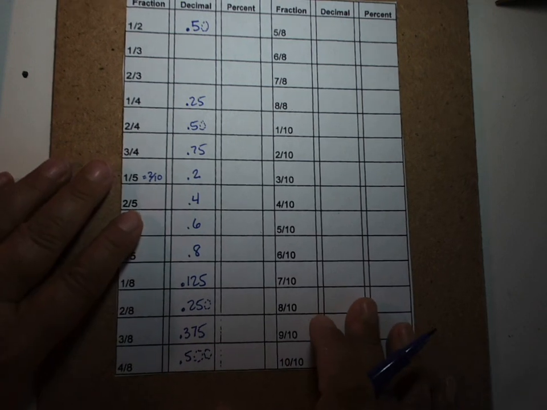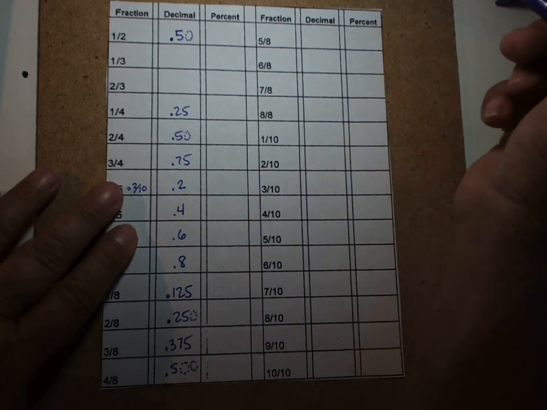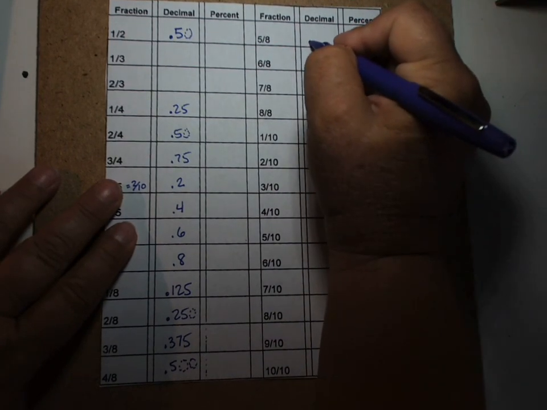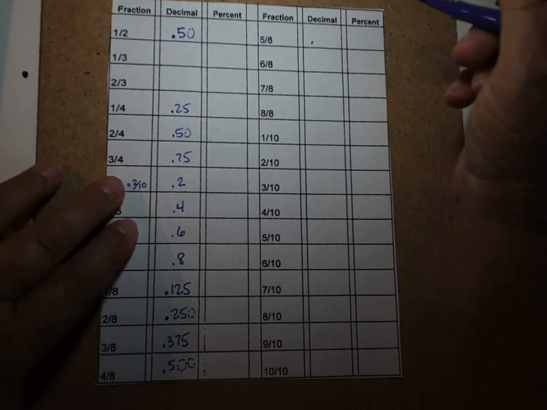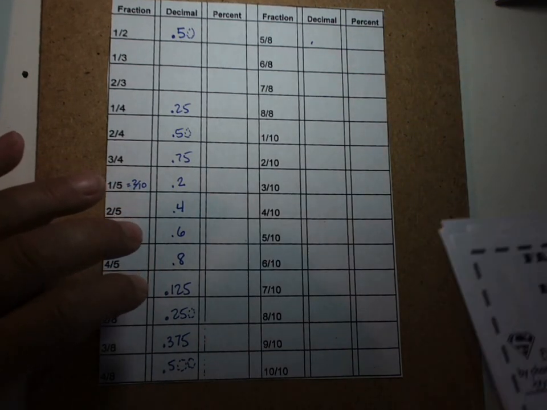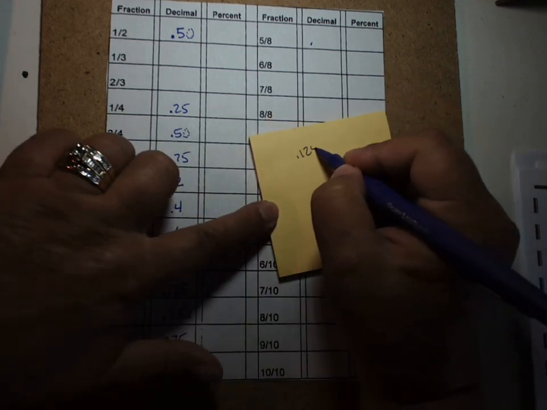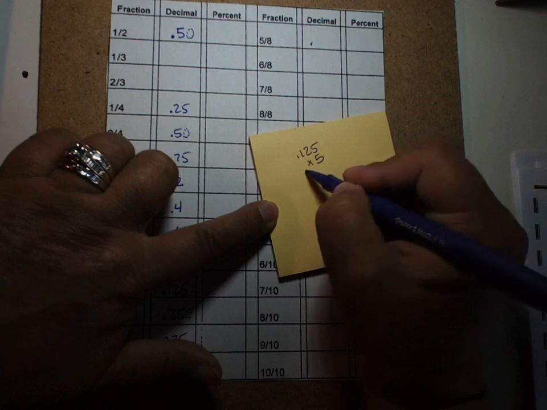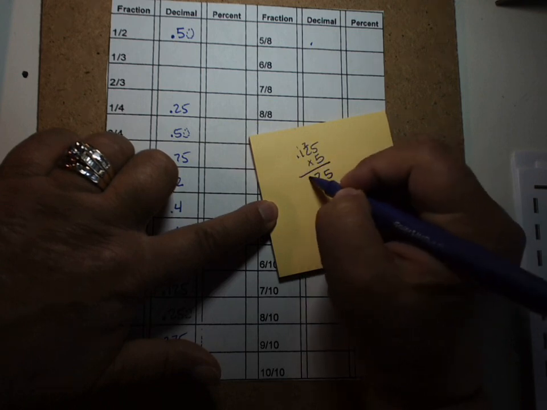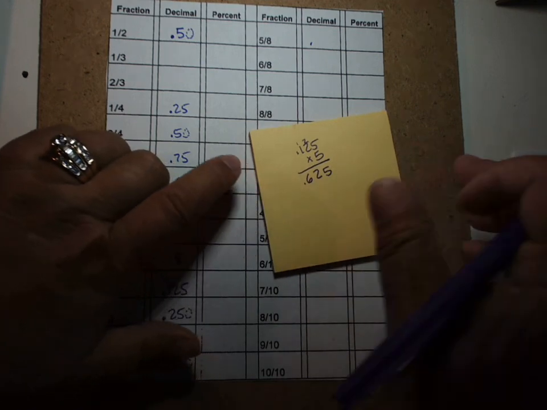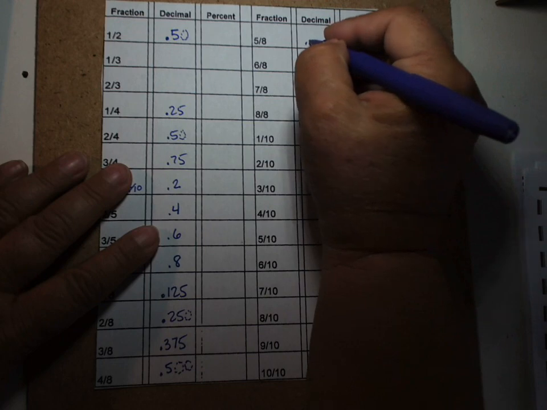0.5. 5 8s. So I would write down 0.125 and multiply by 5. Well, let's do that so you can actually see. If you know that 1/8 is 0.125 and you need to know 5 of them, you can always get to all your 8s that way. 0.625.